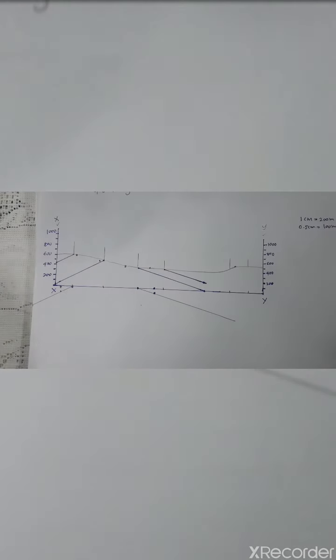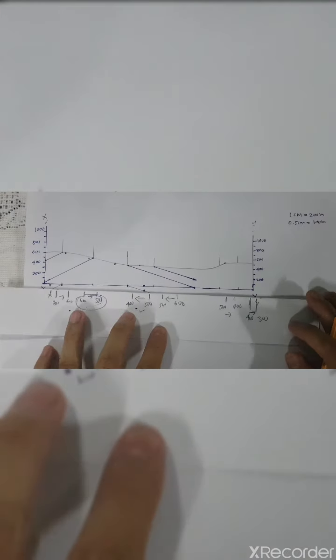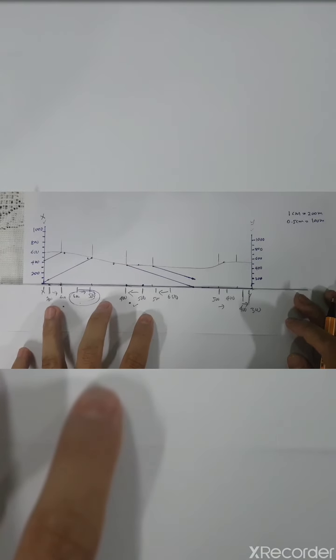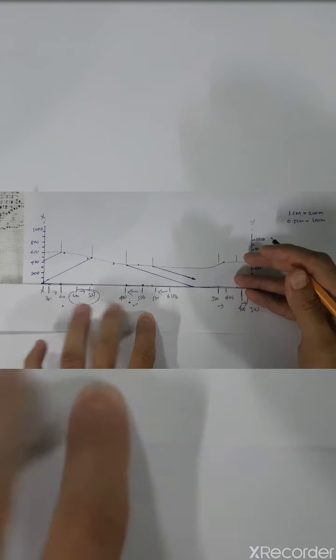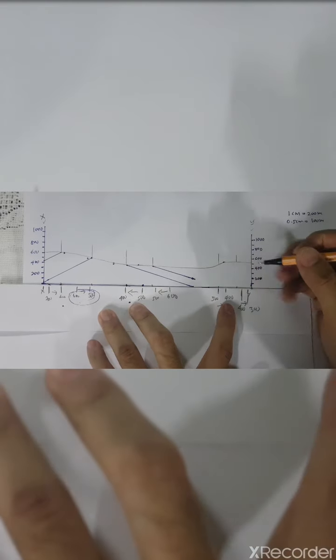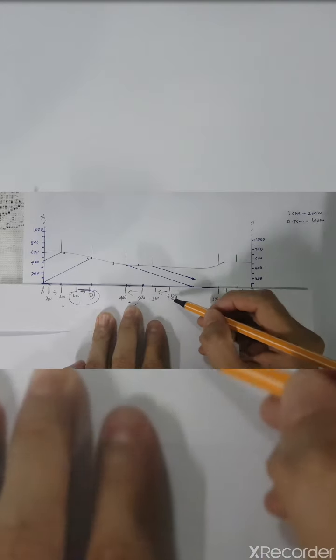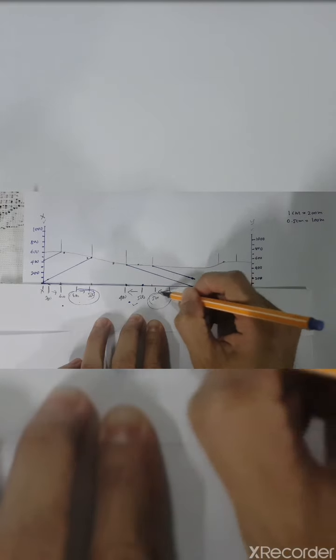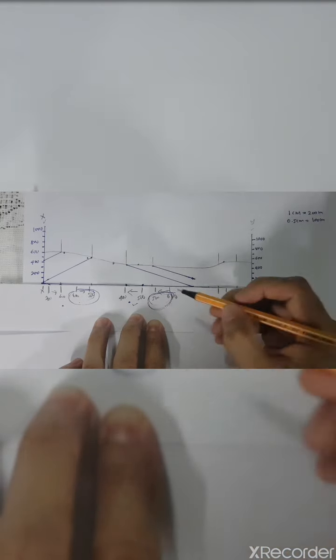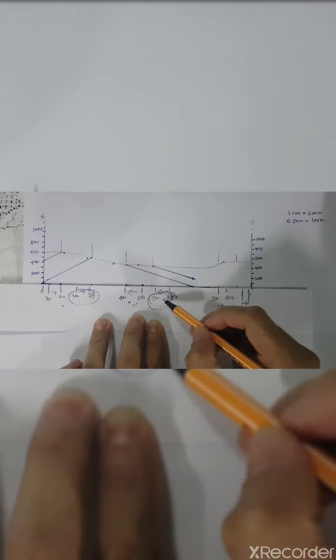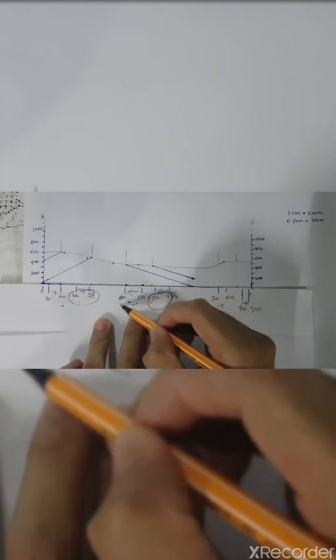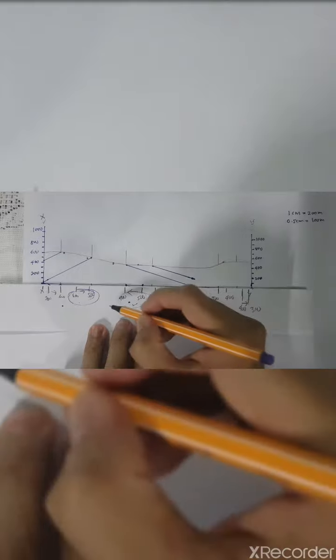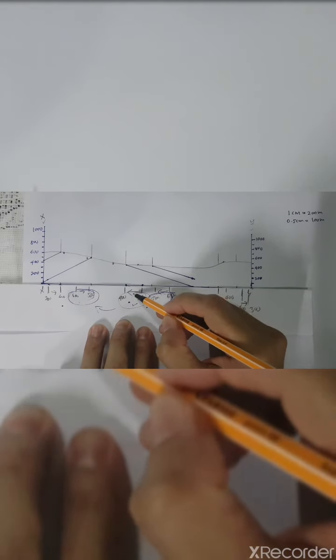Then you must do the last one, X and Y. The last one is here. For this boundary movement you don't have to do anything, just leave it because it has the same movement as this one, just like this case.